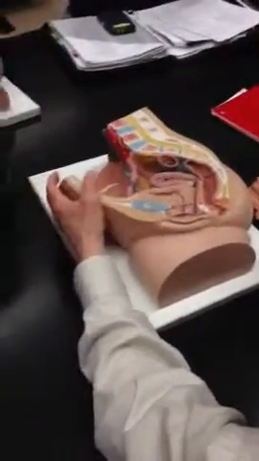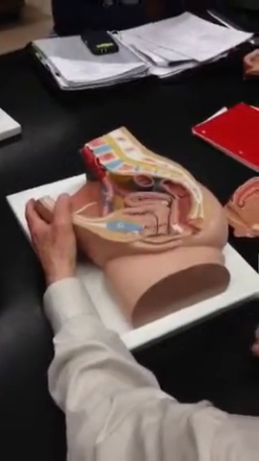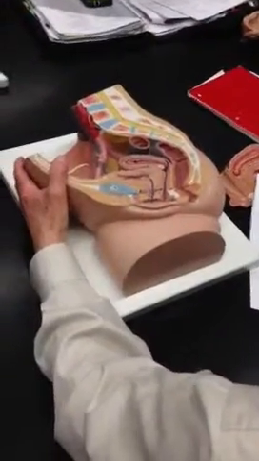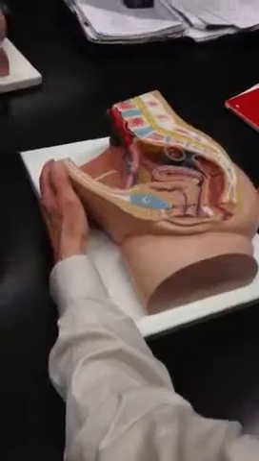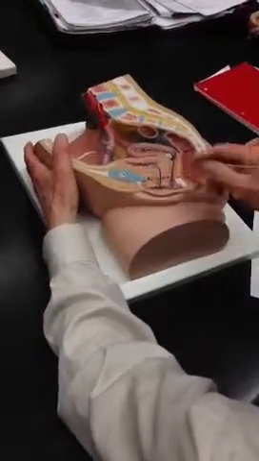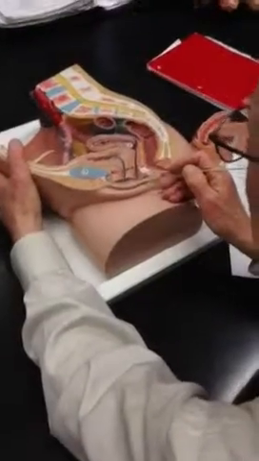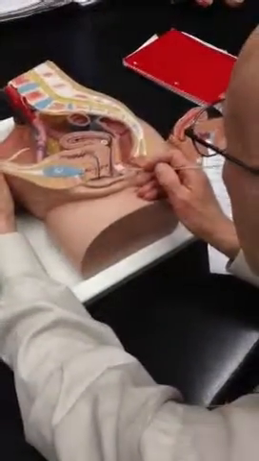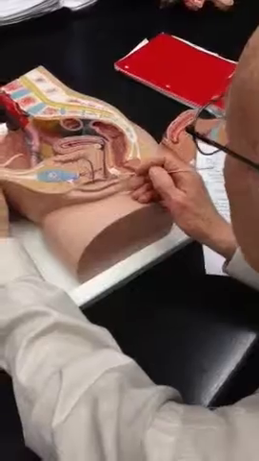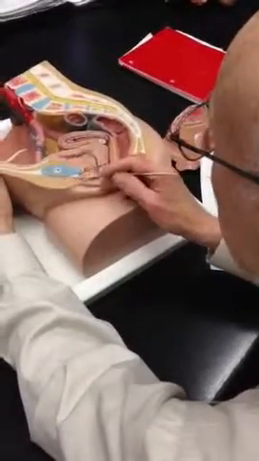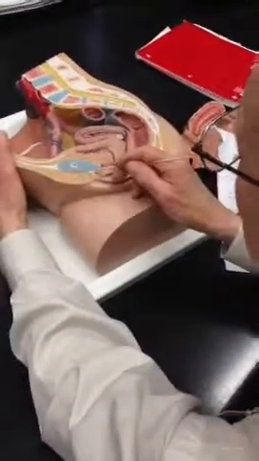So, do I mention the bulbourethral, the Bartholin's gland? Yeah. Bartholin. And the pubic symphysis. Yeah, symphysis. Yes, you do. The glands that are shown here next to this white stuff, these types of glands here and here.